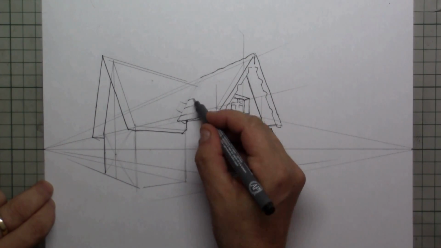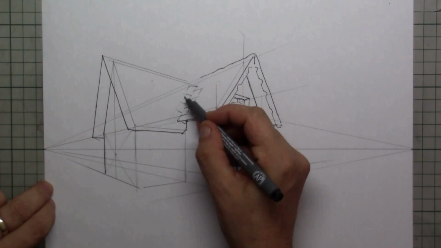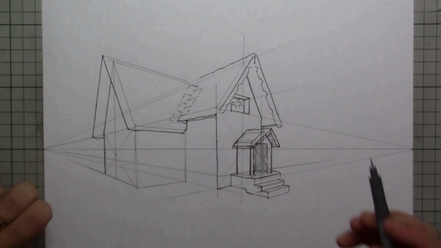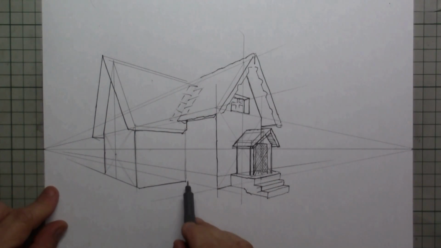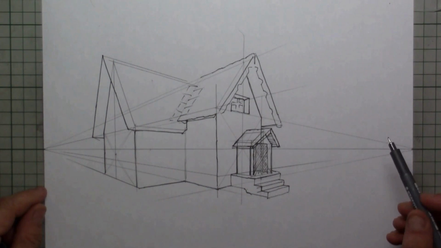Here I make some connection points, maybe some lead that is between the roofs, and you can see me using the fine liner to show you what we've actually been drawing.